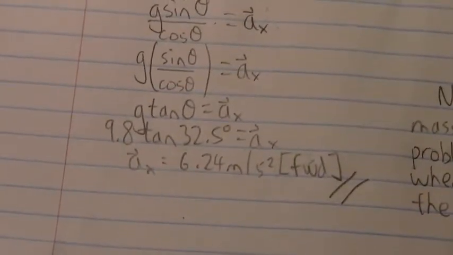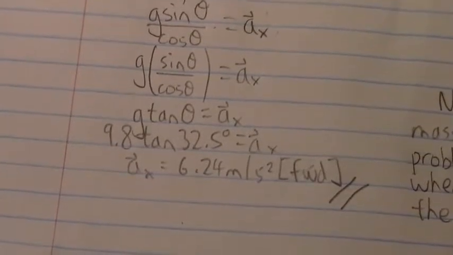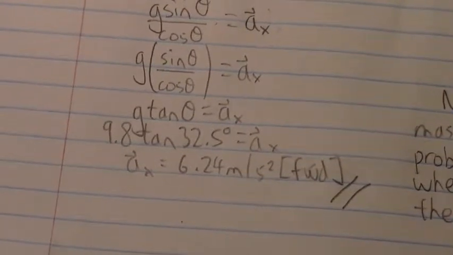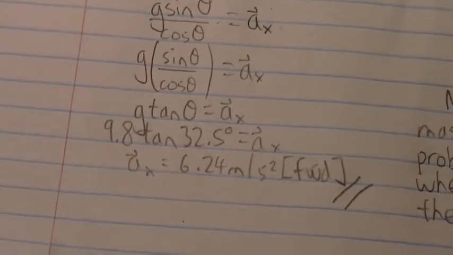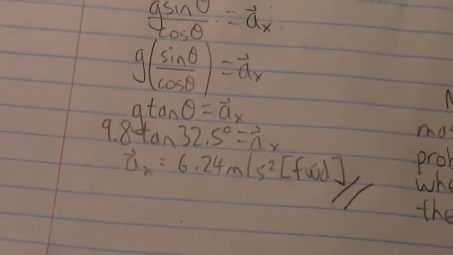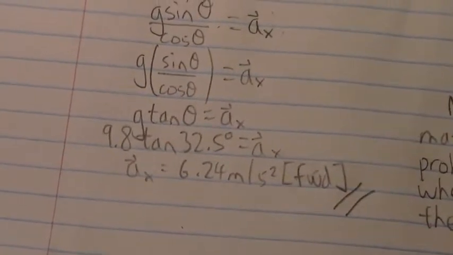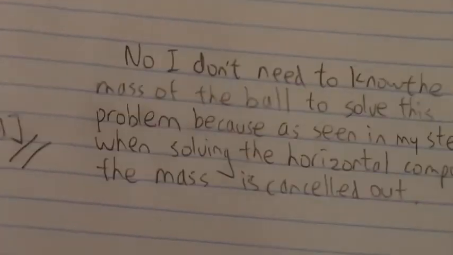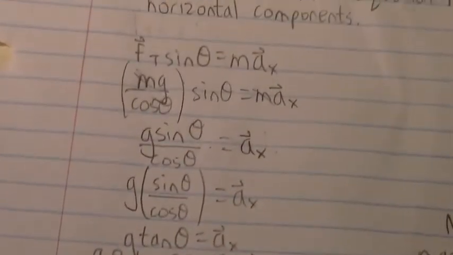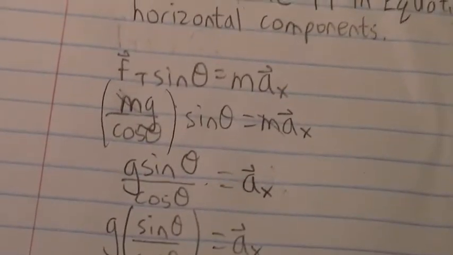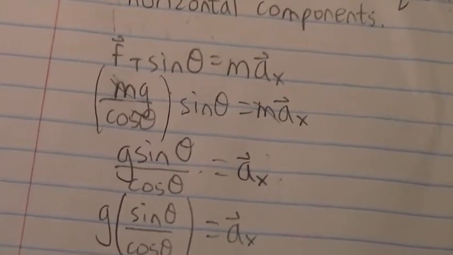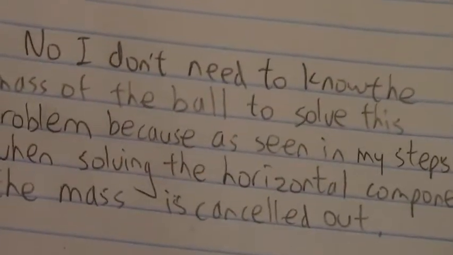Now with the simple equation, we can sub in the values of g and theta to solve for ax. And that gives us a horizontal acceleration of 6.24 meters per second squared forward. And the second part of the question was, do we need to know the mass of the ball to make this calculation? The answer is no, because as seen from the steps here, the mass variable on both sides cancel out each other, and therefore we don't need the mass of the ball to make this calculation.